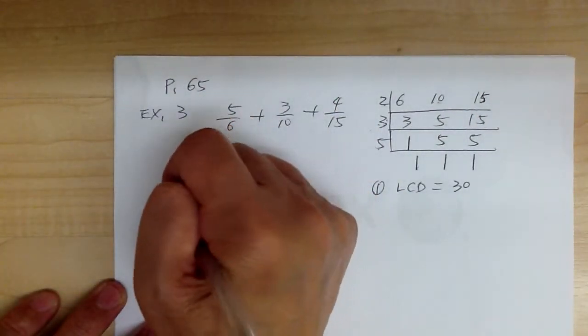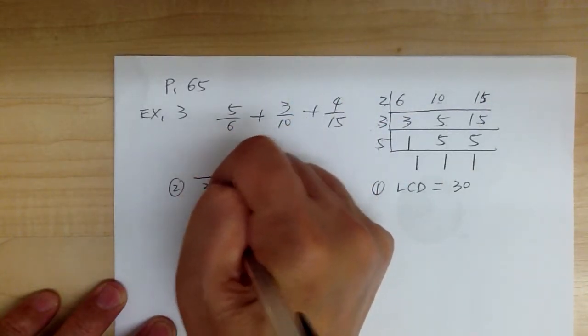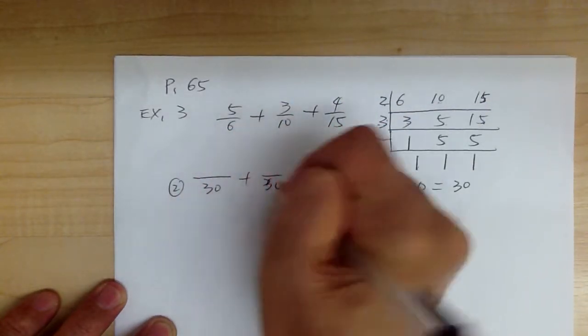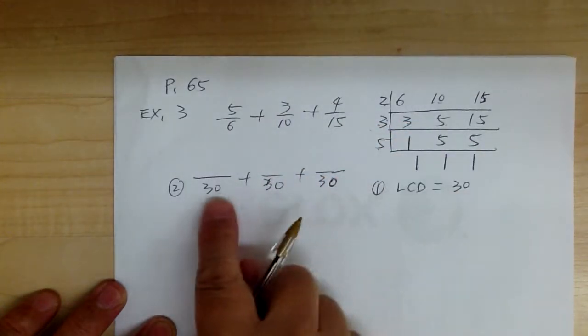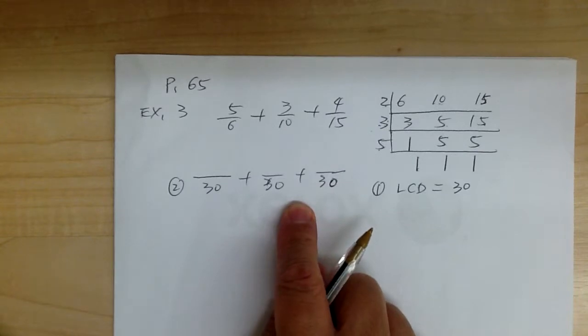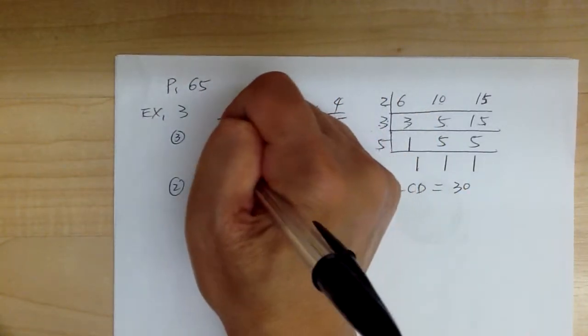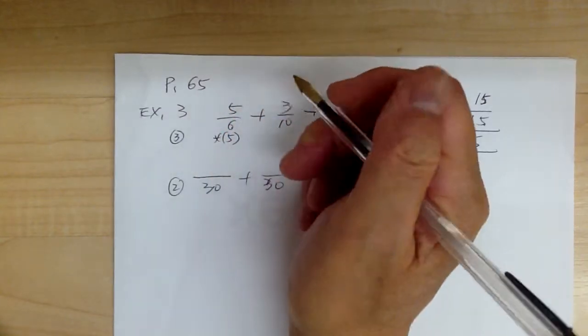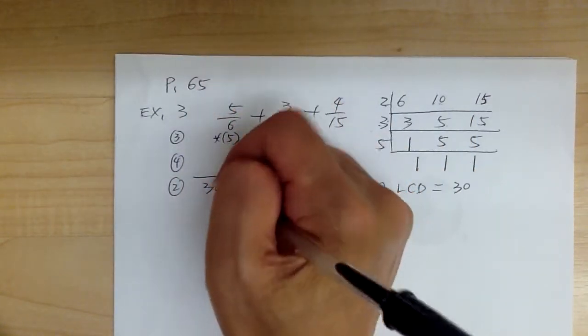So let's do step 2. I'm shifting it over so I got space. So I get plus plus over 30. Right? So again, that's your step 2. Get your LCD ready. You have to prepare for it. Then you do step 3. You have to figure out how you're going to get from here to here. You have to multiply by 5. Right? So do steps 3 and 4 on the same term together.